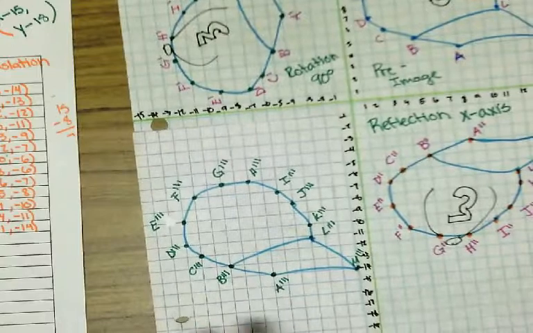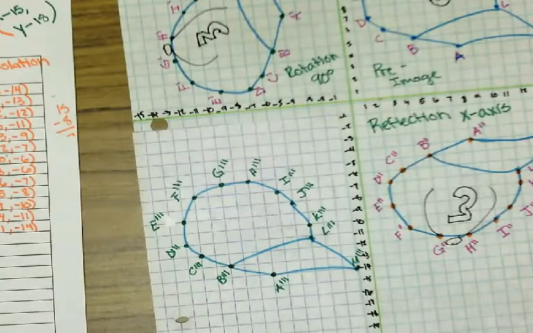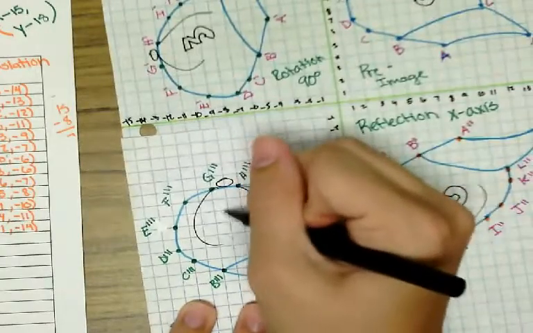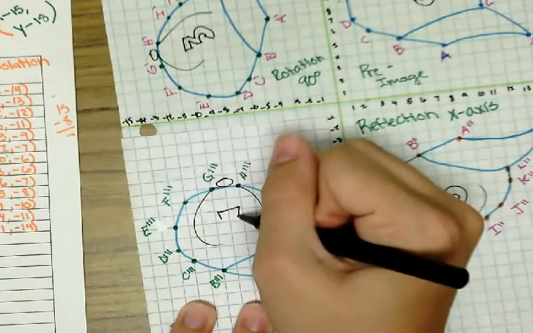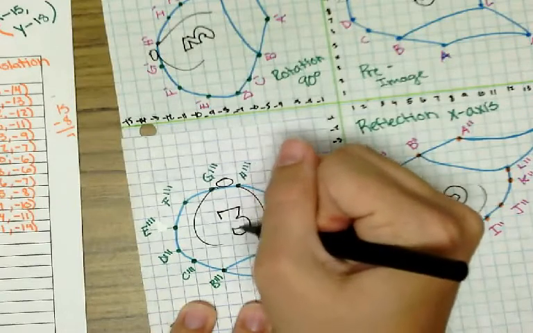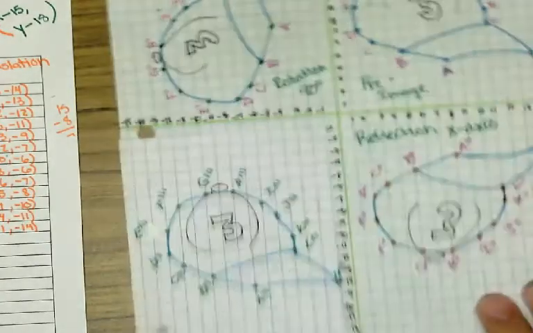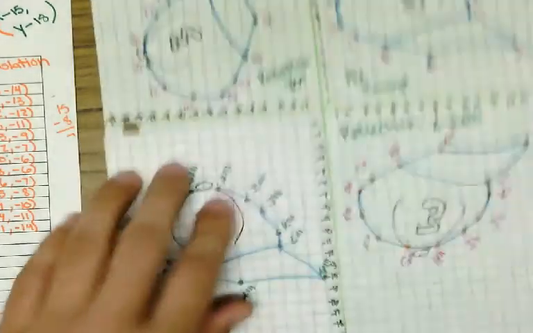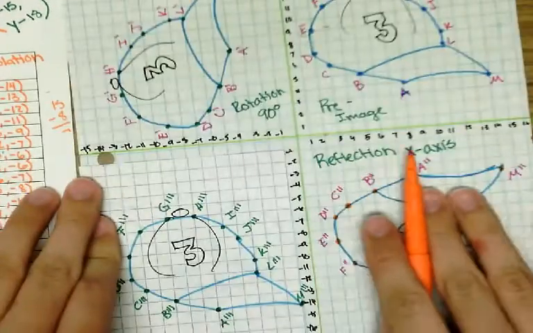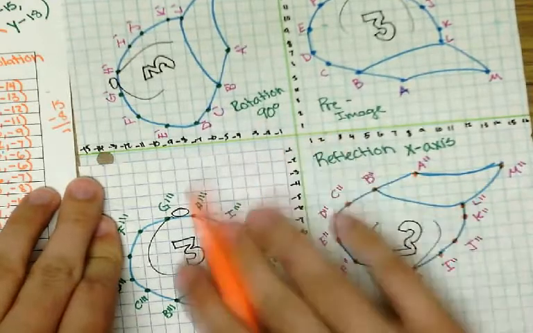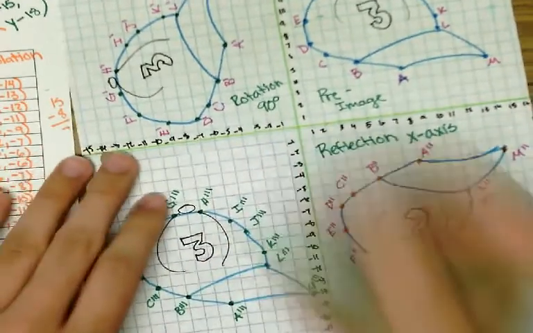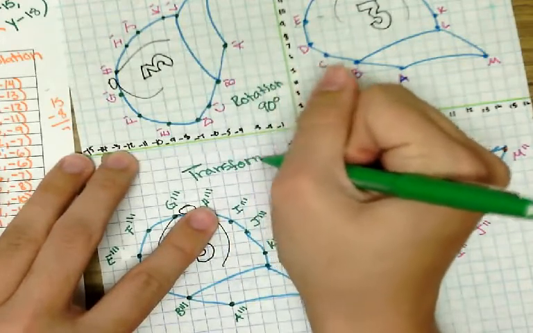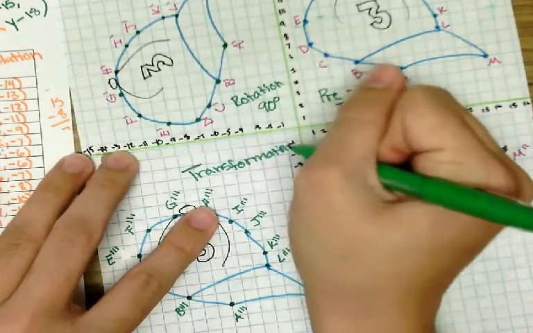I gotta put my details in color, okay? Okay, and there we go. All right. Last thing that I need to do on this quadrant is now label it. So we see how we labeled this one reflection, pre-image, rotation. This one was a transformation. Okay, make sure you label them, all right?